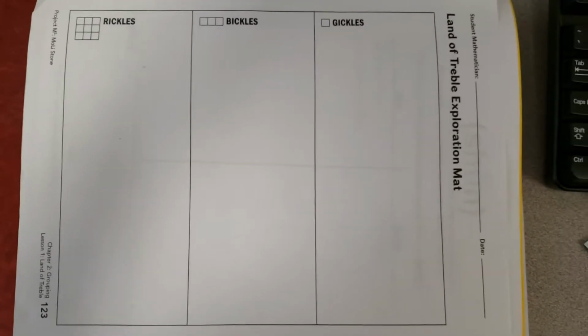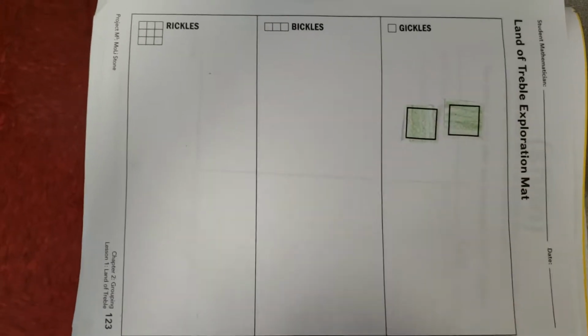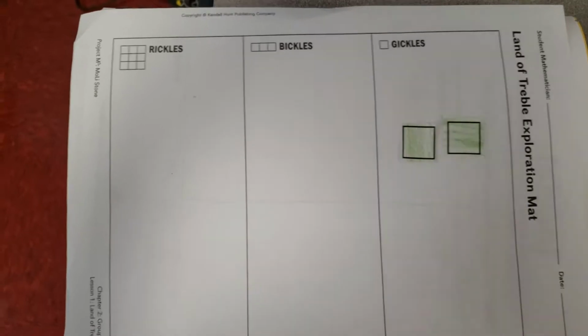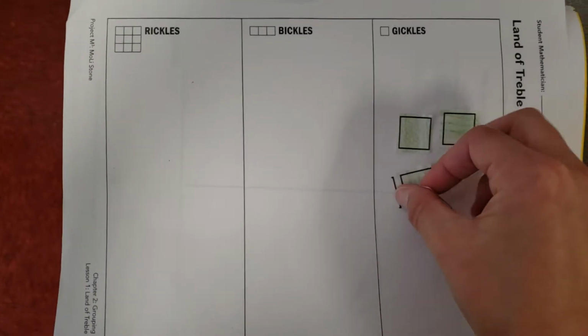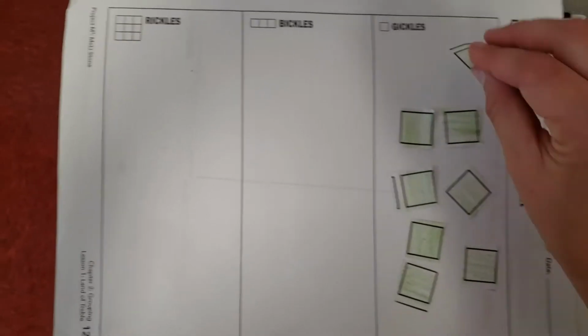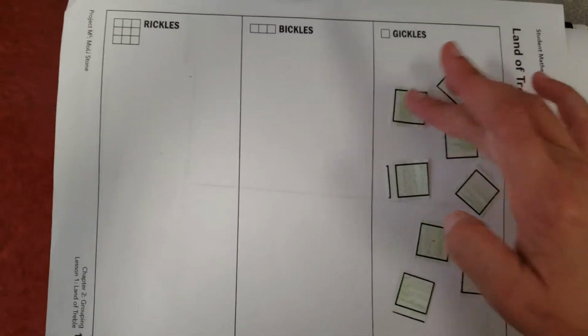I had a little child in the land of Treble, and they had 2 giggles. Now they're going to do their chores and earn some more giggles, and maybe they earned 6 more giggles. So 1, 2, 3, 4, 5, 6. Okay, so I have all these giggles rattling around in my pocket, and I want to do what we do in base 10. I want to have as few pieces as possible.